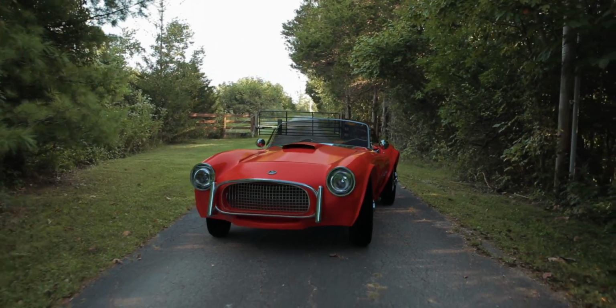Today I'm going to be showing you how to recreate this visual effects shot, and we're going to be doing it with entirely free software.